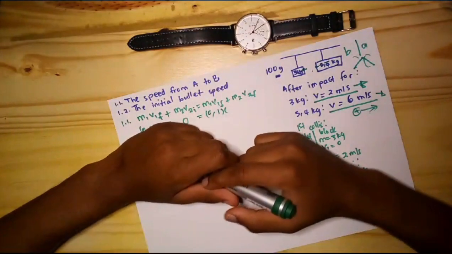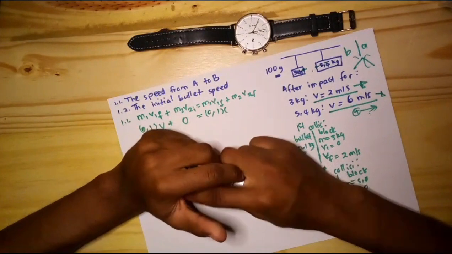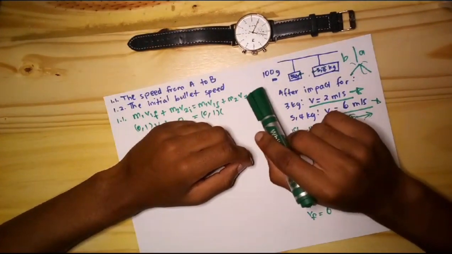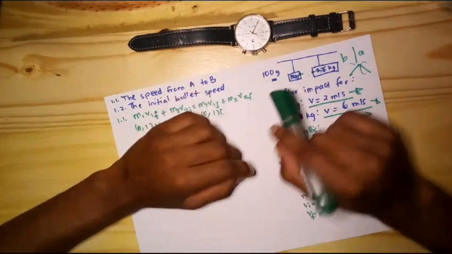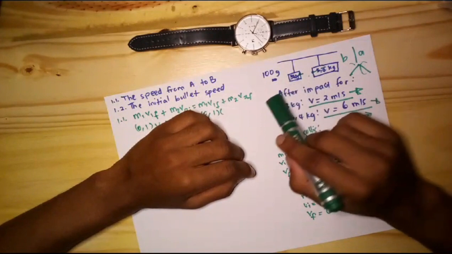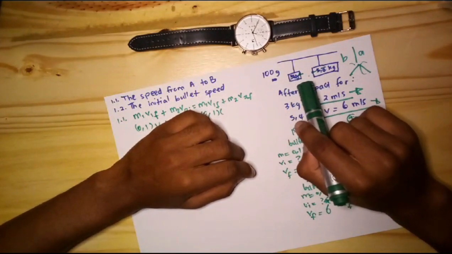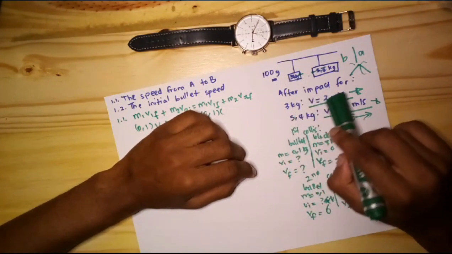So today we have a question with us, yeah? So the question goes like this. You have a bullet of 100 grams, moving at an unknown initial velocity, and it collides first with a 3 kg block. When it collides with the 3 kg block, it causes the 3 kg block to move at a velocity of 2 meters per second.